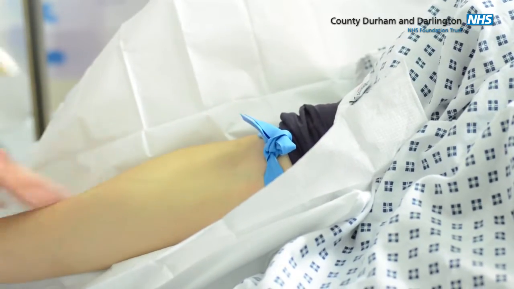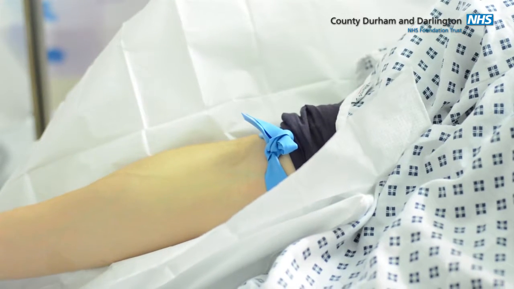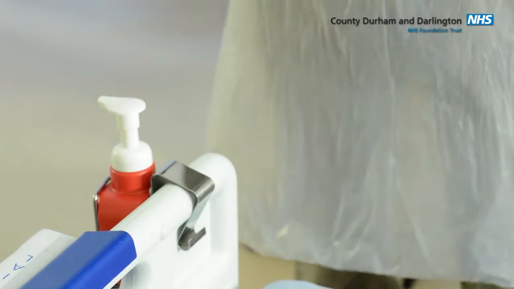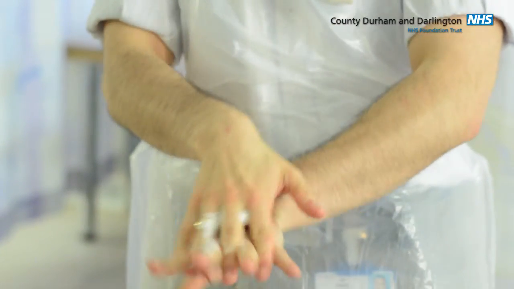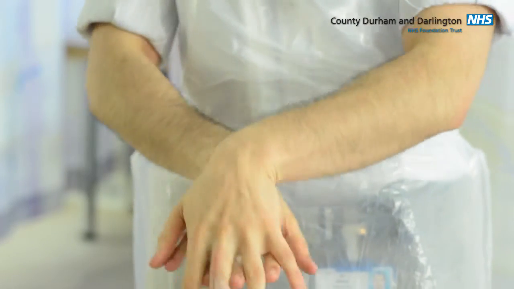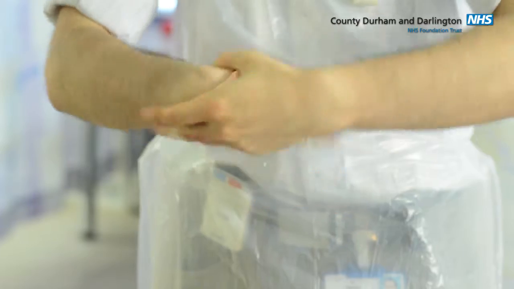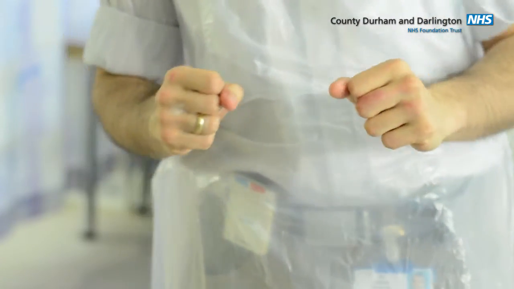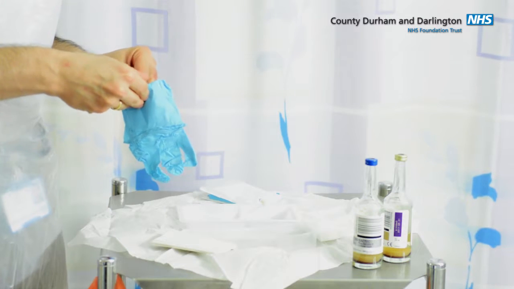Should be fine. Alright, so I'm just going to put my gloves on then. Wash your hands with the alcohol sanitizer foam and allow to air dry. And then put on your sterile gloves.